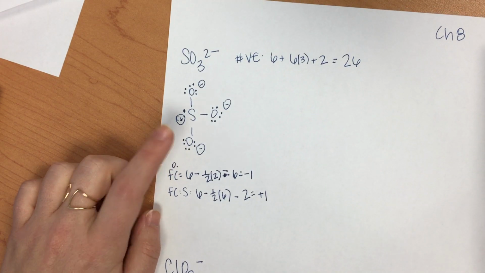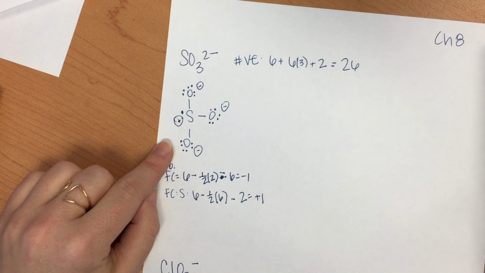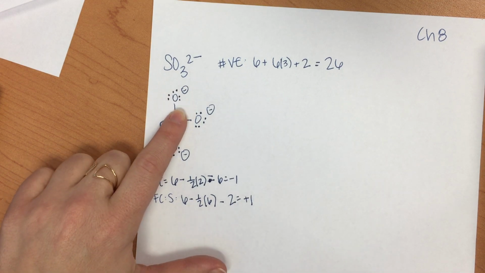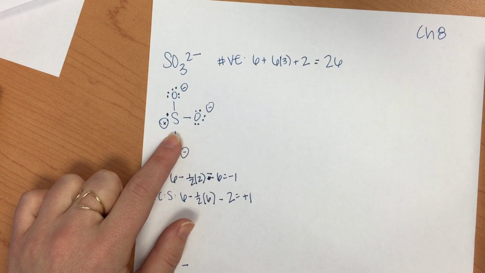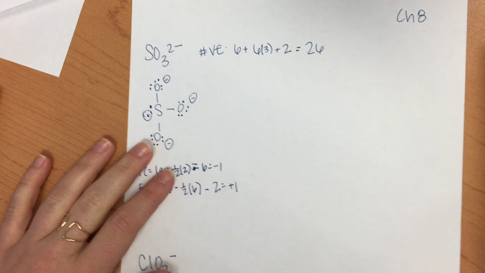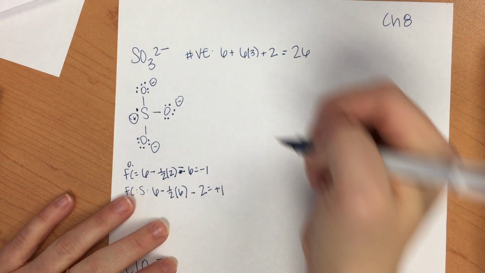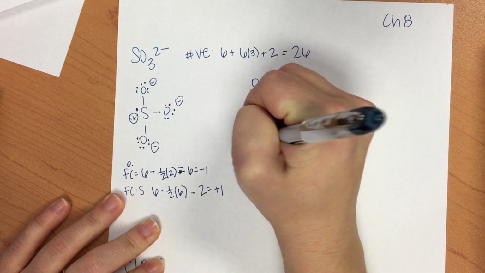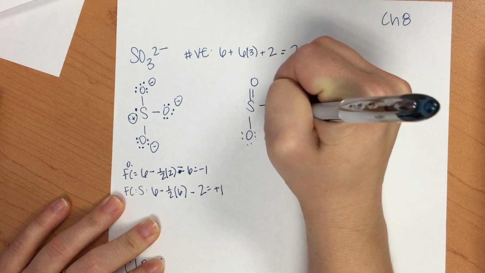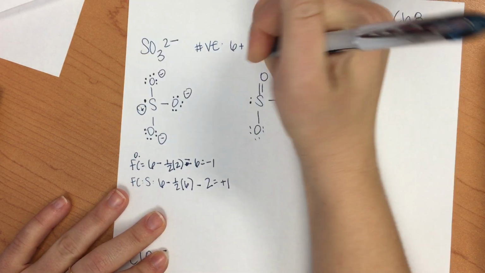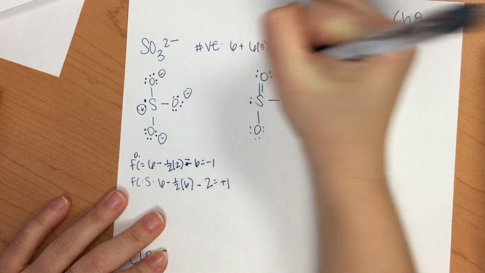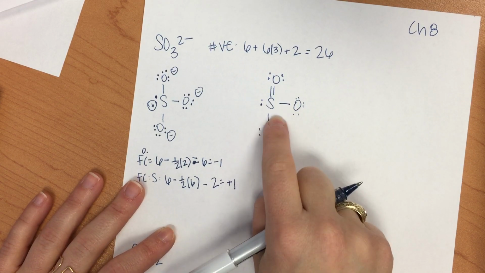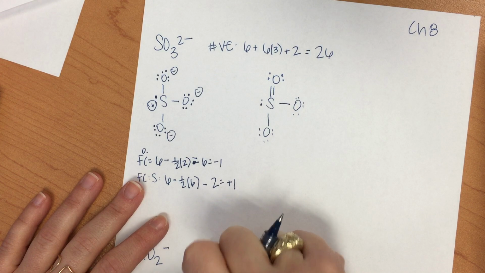Now, in this case, this is one structure. However, we might be able to reduce the formal charge if we were to create a double bond, because sulfur has the opportunity to expand its octet. So in this case, we could perhaps draw a structure that looks like this. Oops, forgot my lone pairs. When we draw this structure, everybody has an octet. Sulfur now has 10 electrons around it, but sulfur has the opportunity to do that.